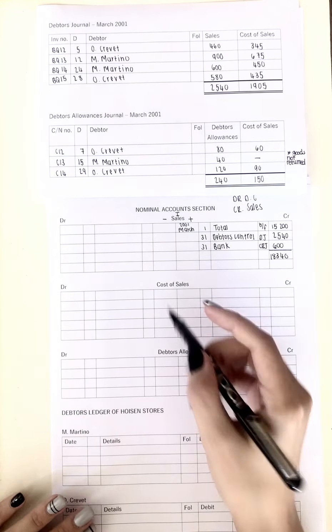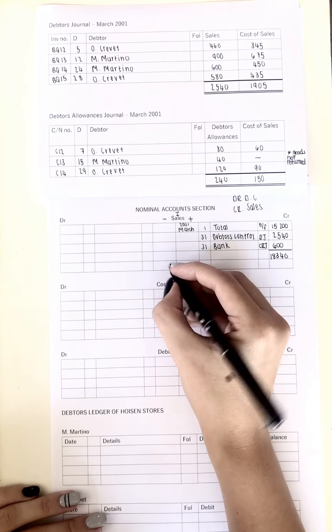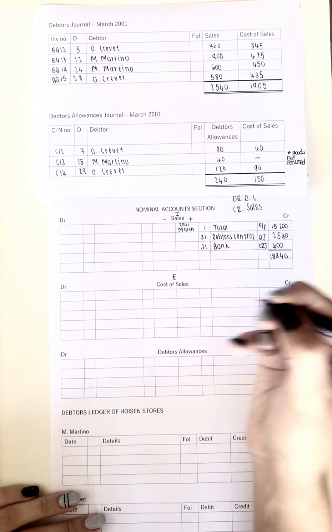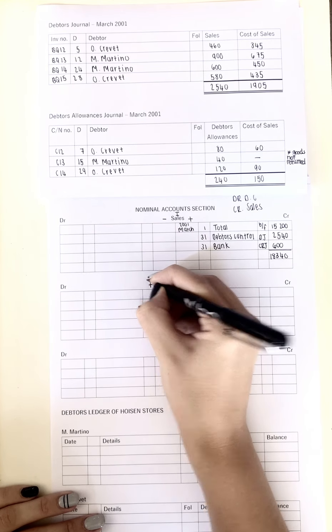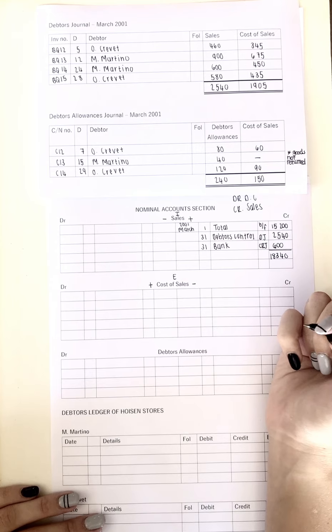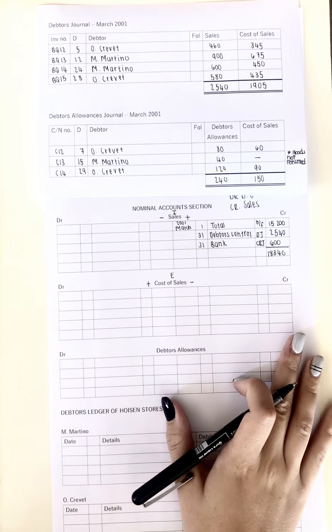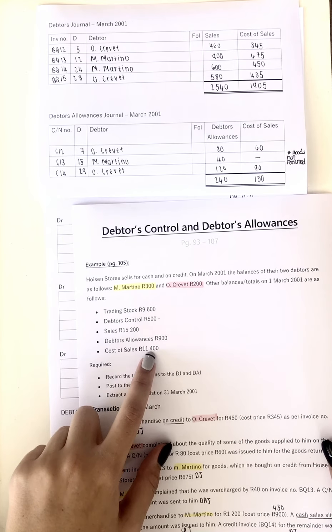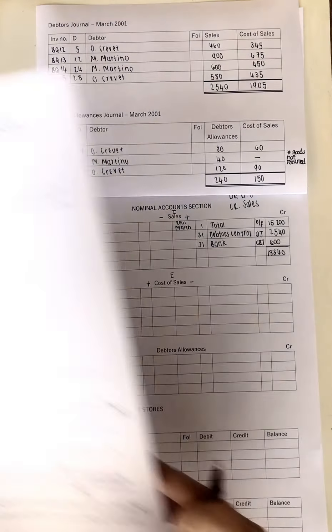Okay, now let's move on to my cost of sales account. So cost of sales is an expense, okay, so it increases on the debit and decreases on the credit. Now let me check with my total brought down. Cost of sales 11,400.